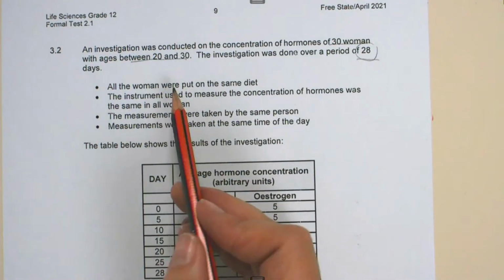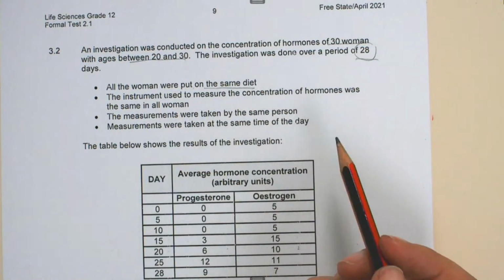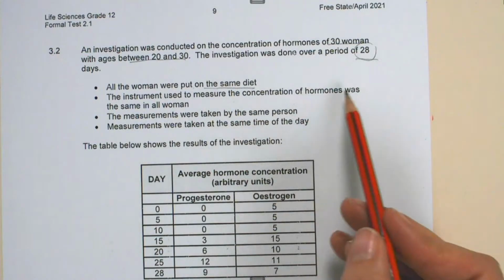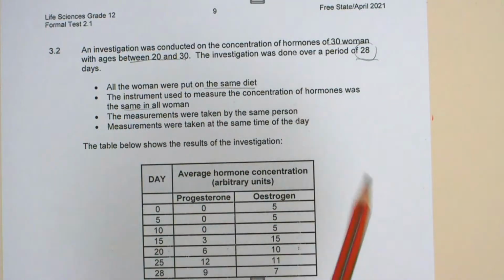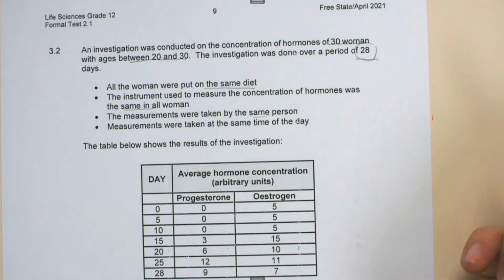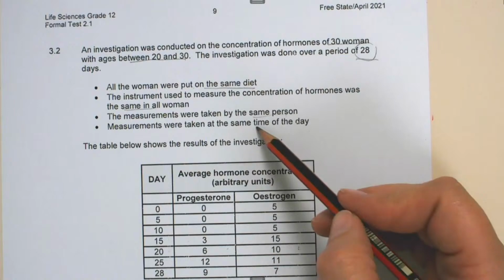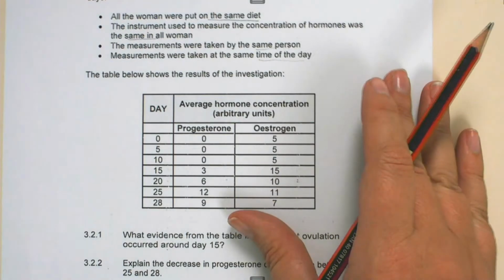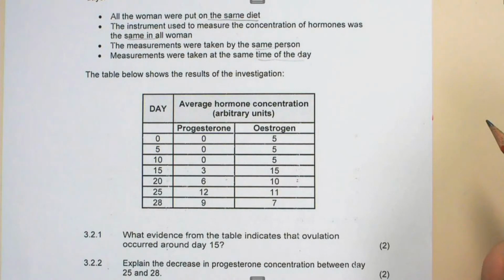All the women were put on the same diet. The instrument used to measure the concentration of hormones was the same in all women. The measurements were taken by the same person, and measurements were taken at the same time of the day. The table below shows the results of the investigation.